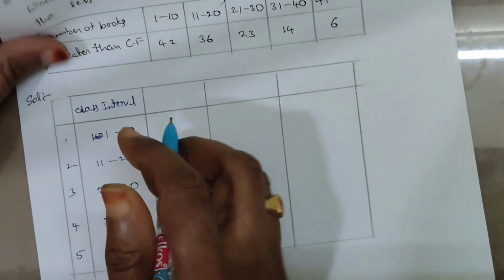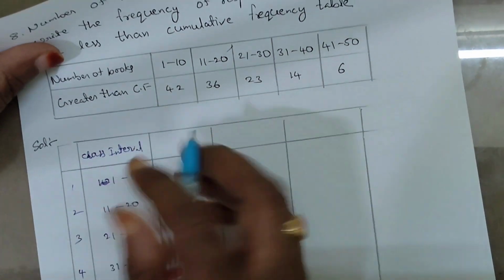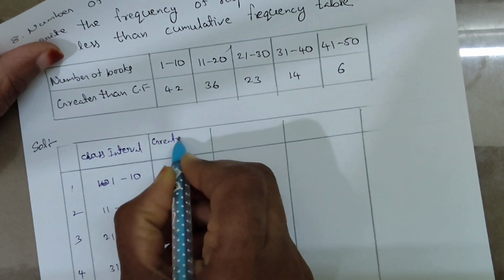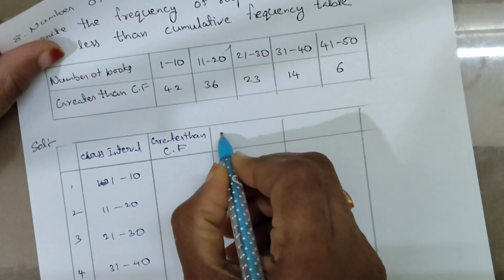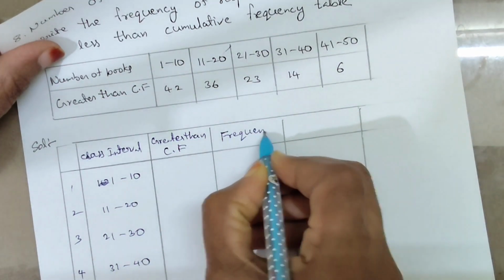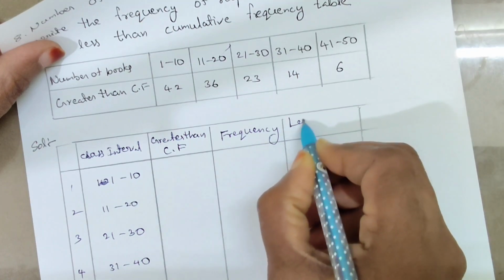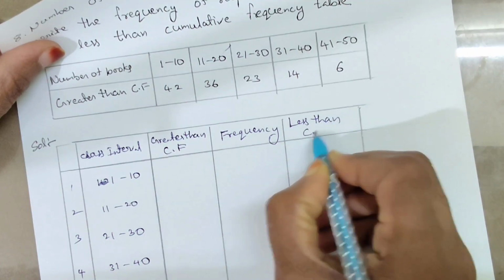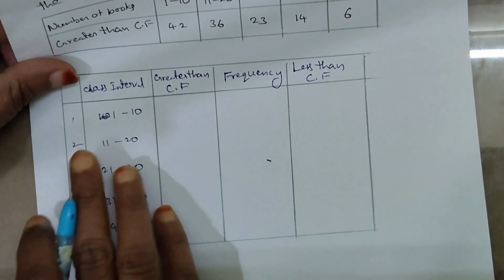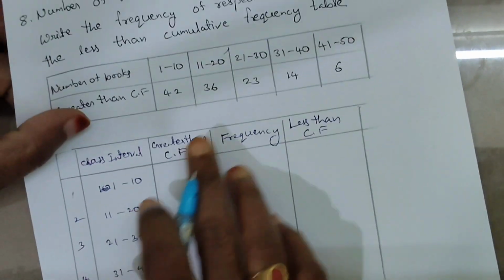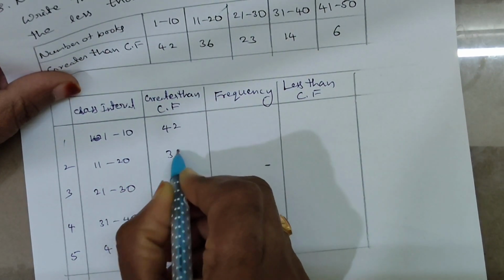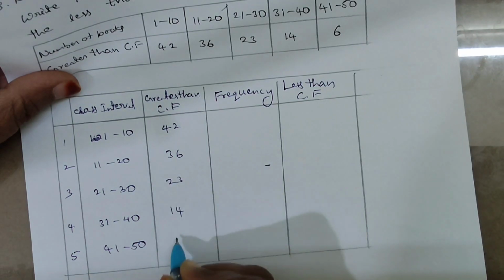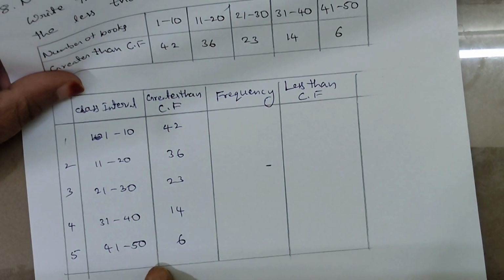Next we write the greater than cumulative frequency, then the frequency, then the less than cumulative frequency. First the greater than cumulative frequencies given: 42, 36, 23, 14, 6.